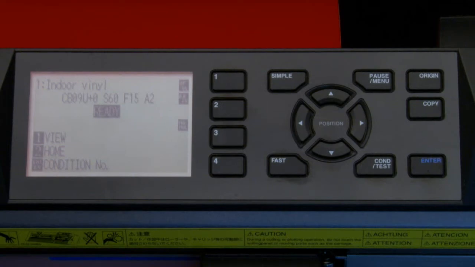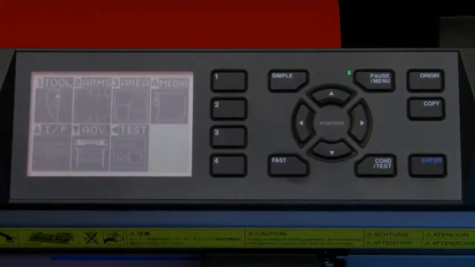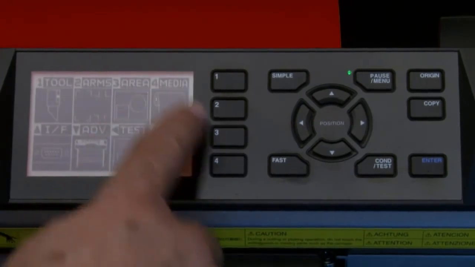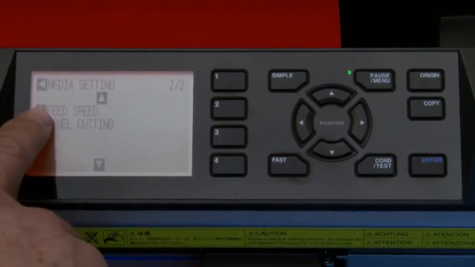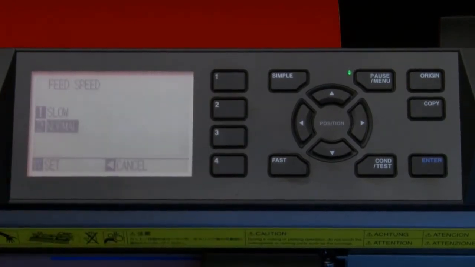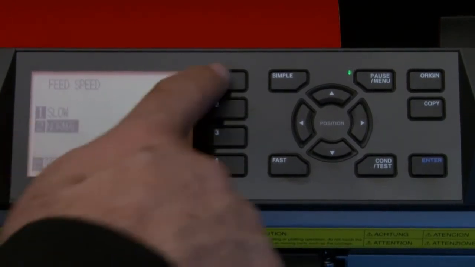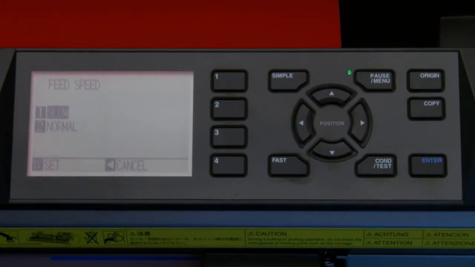To change the speed, press the pause menu button. From the main menu, press the 4 key for media. Press the down arrow key to switch to the second page of options. Press the 1 key to select feed speed. Press the 1 key to set the feed speed to a slower pace. This will allow the push roller to make a better impression on the media for tracking.